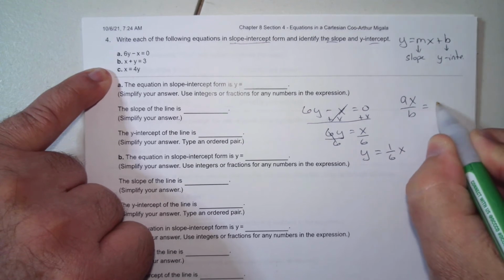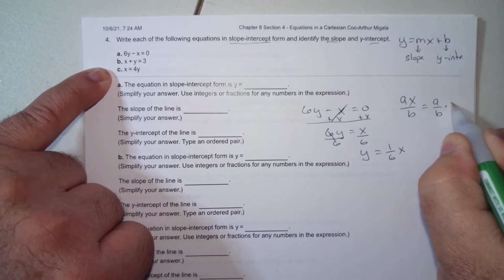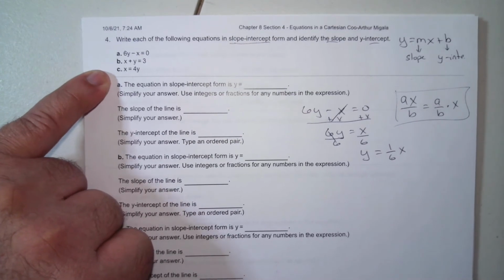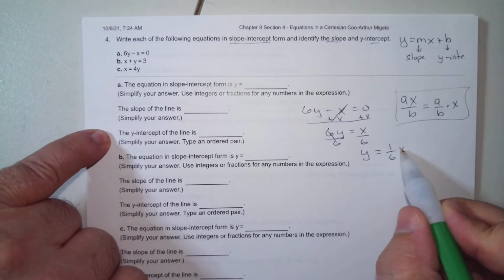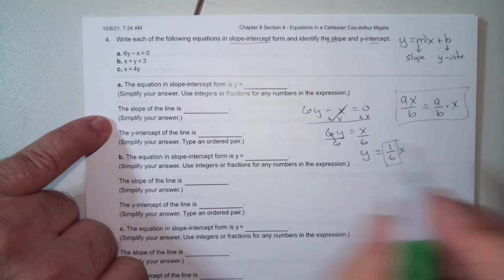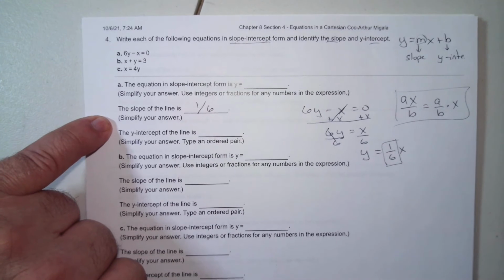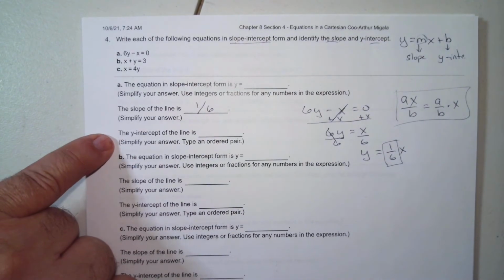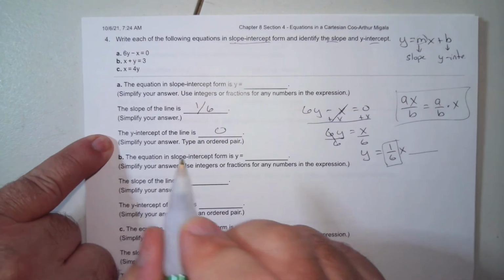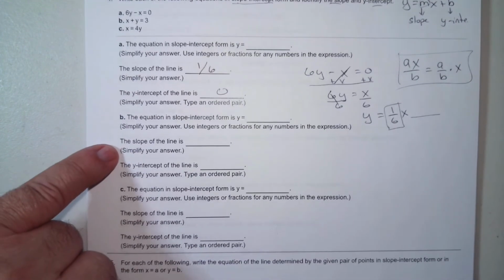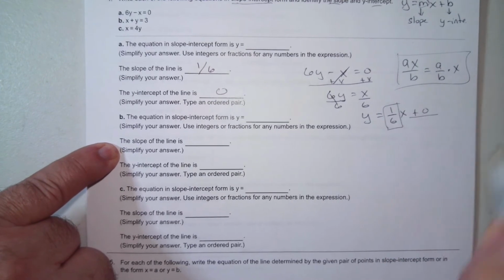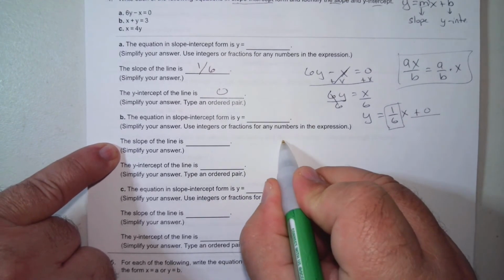ax over b is ab times x. Same thing. So whatever's the slope is whatever's in front of the x. So the slope is 1/6. The y-intercept, since there's nothing there, it's 0. Because it's plus 0. Okay, the next one.